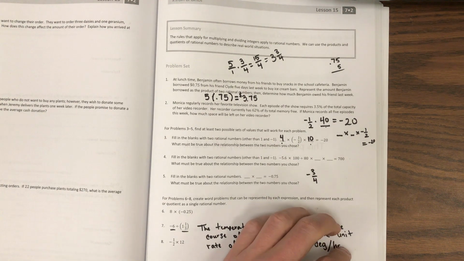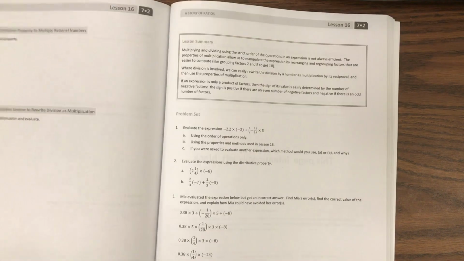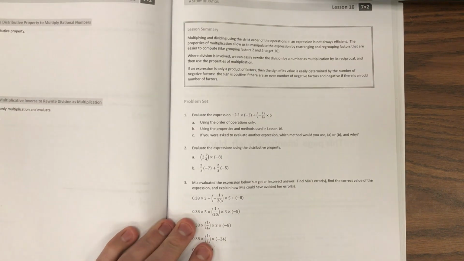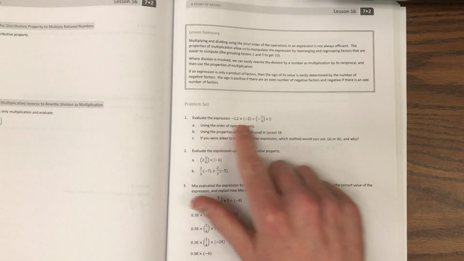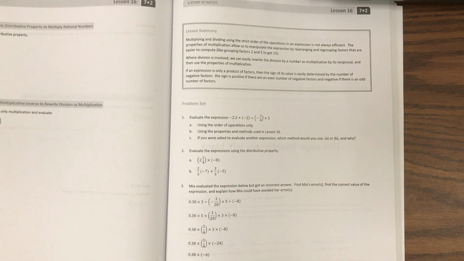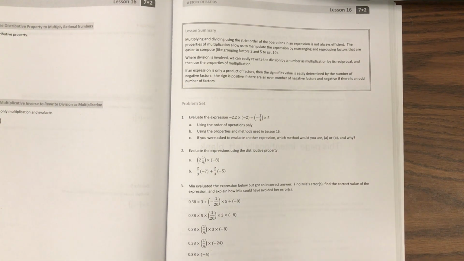Let's look at some stuff from the problem set for lesson 16. This lesson was all about trying to be strategic in how you multiply and divide expressions with multiple products and quotients. Actually, I'm just going to say products because remember, division is just multiplication by the multiplicative inverse or the reciprocal. And so I see them as just all products.